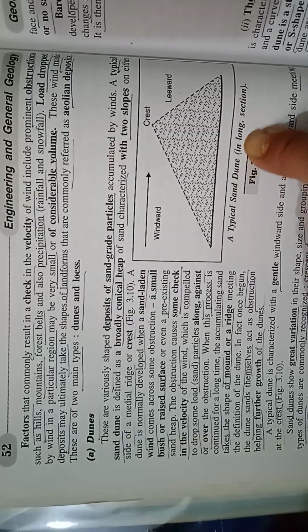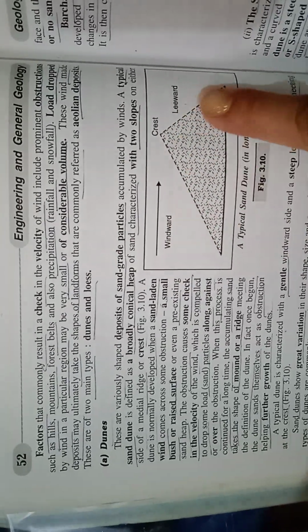In the figure here, a typical sand dune in long section. This is a long section. Crest, leeward, and wind direction. This arrow indicates the wind direction. So don't forget to make diagrams with the labeling.